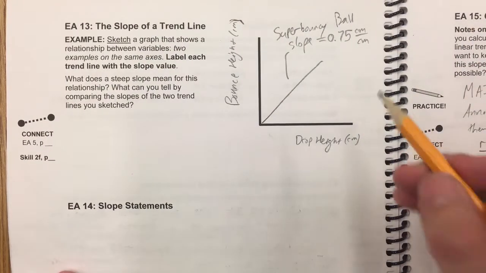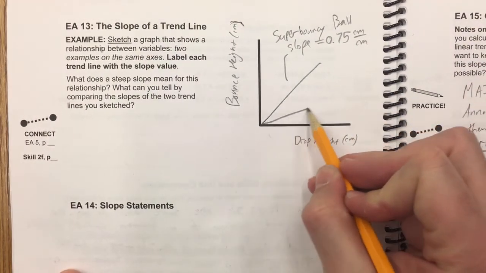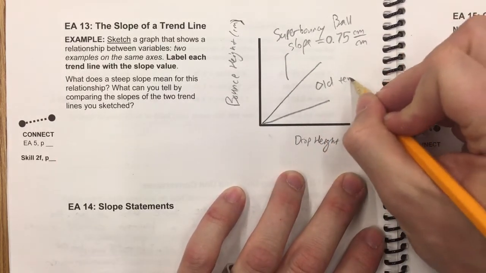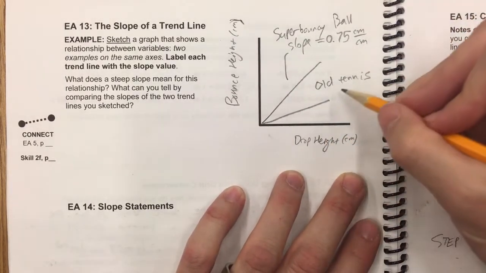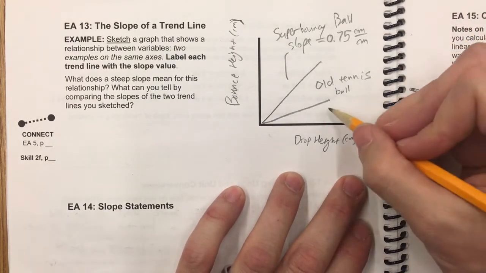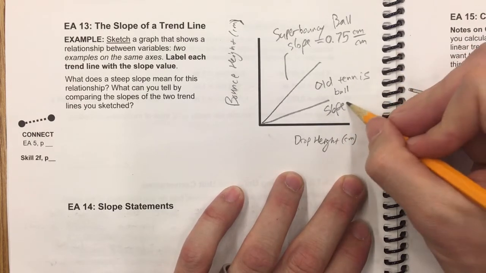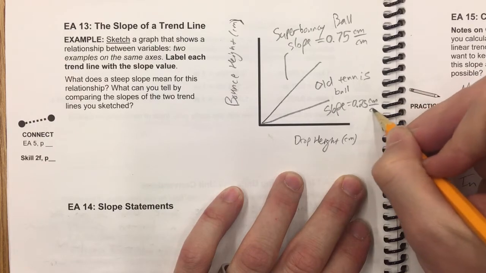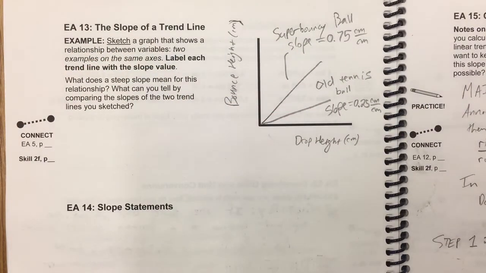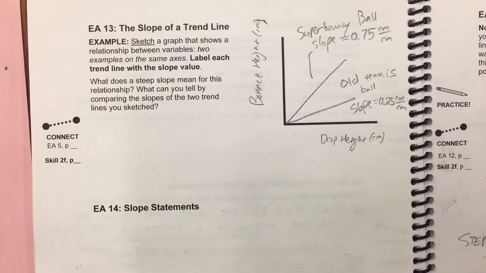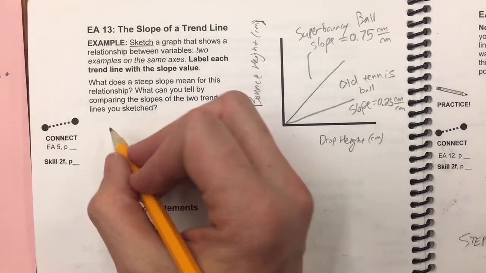And another ball that we could imagine is, say, an old tennis ball. We used a newer tennis ball in class, but you can imagine that an old tennis ball would be even less bouncy. The slope could be 0.25 centimeters per centimeter. So you can see there's a difference in the slopes for sure. We want to think about what that difference in the slope means. We talked about this in class. We want to summarize this as follows.